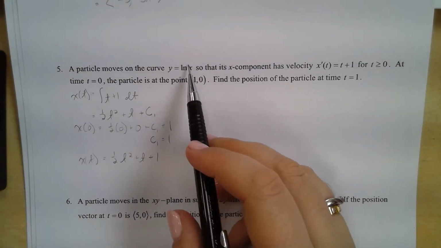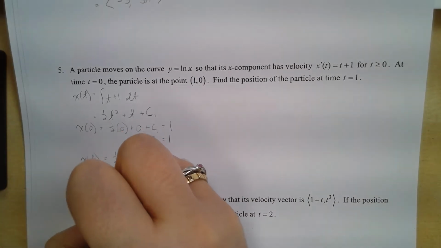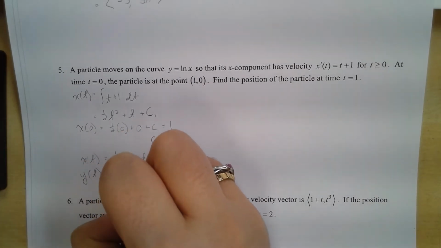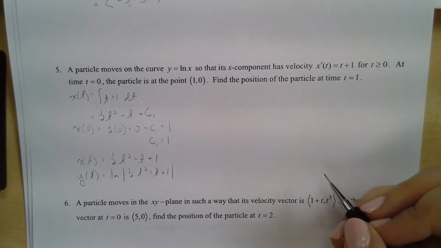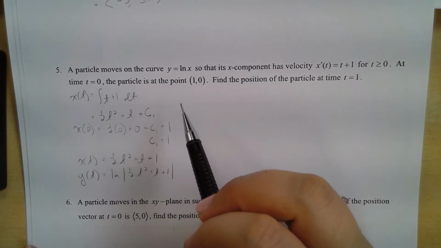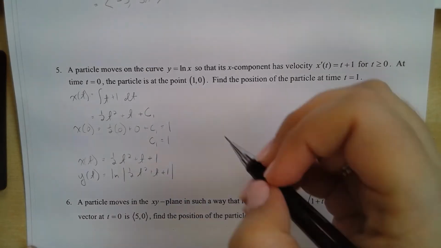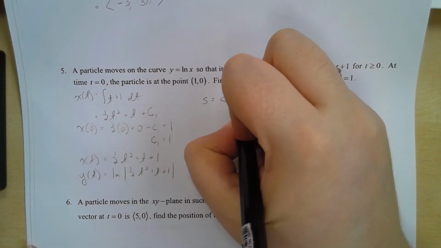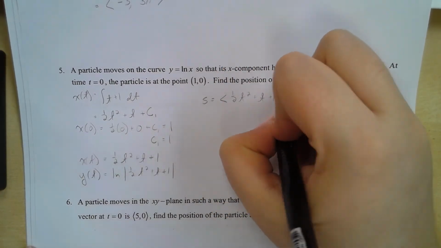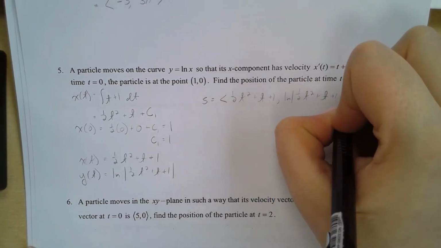Well, y is equal to the ln of x. So y of t is going to be equal to the natural log of 1/2 t squared plus t plus 1, right? So now we can actually write our position vector. I'm going to call that s, and it is equal to (1/2 t squared plus t plus 1, ln of 1/2 t squared plus t plus 1).